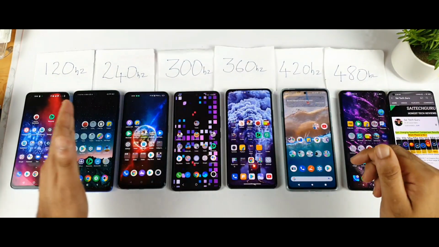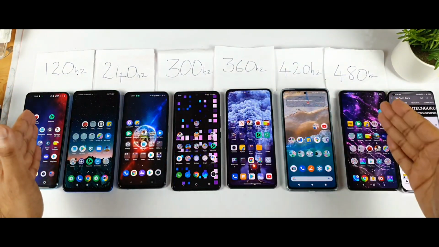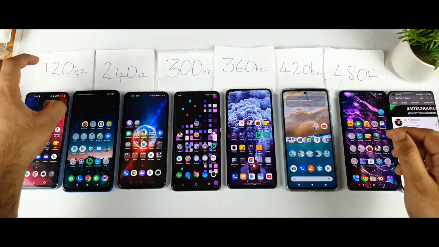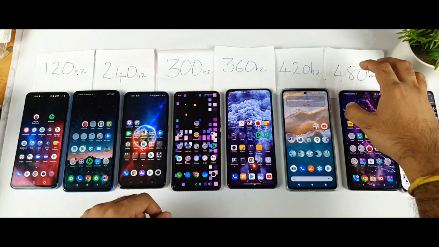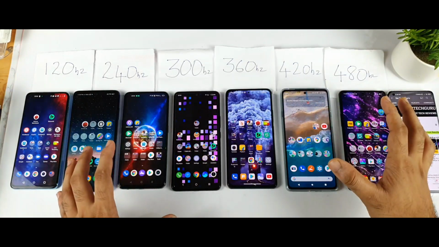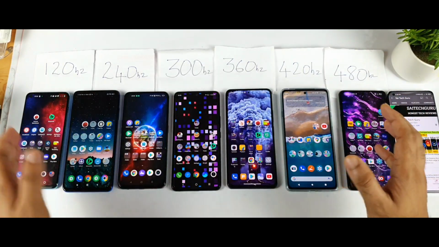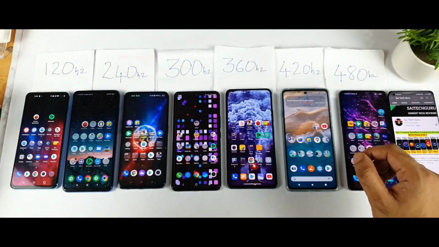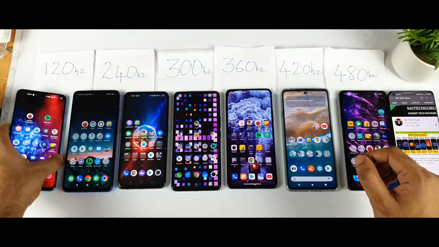So all the phones I did organize from small to big touch sampling rate in this kind of manner, starting from 120Hz all the way up to 480Hz touch sampling rate. This is what I did gather. This is the default touch sampling rate. I'm not saying what the company is claiming as the default touch sampling rate. This is the actual series. Let's start with the first phone, which is the OnePlus Nord 2.